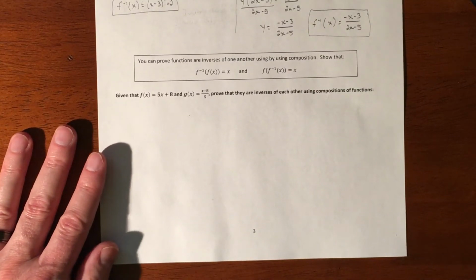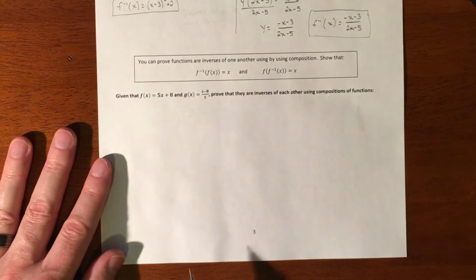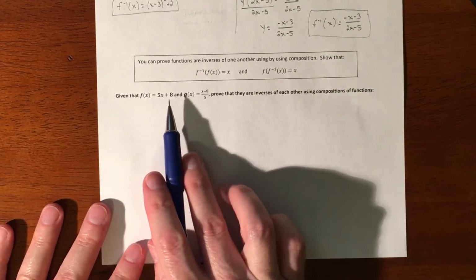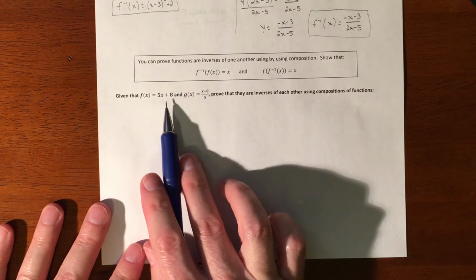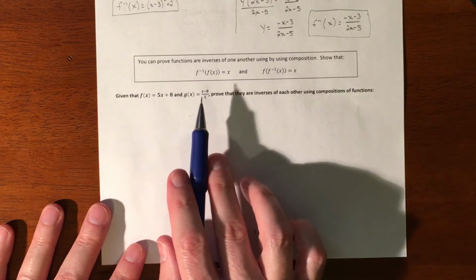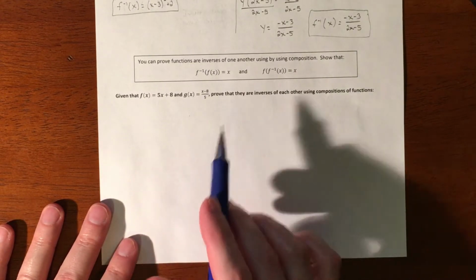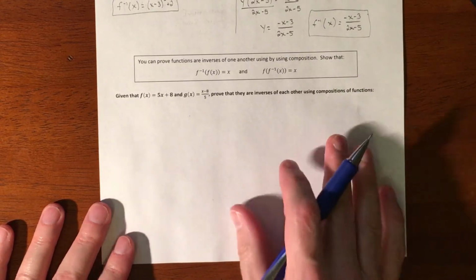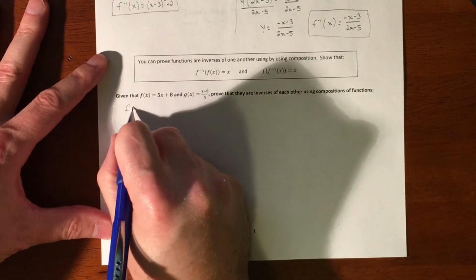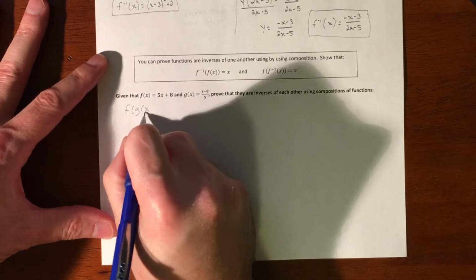In this lesson, we're going to show how we verify that one function is the inverse of another function. Remember, the idea is that if one is an inverse of another, it will perfectly undo whatever the original one does. So we're going to do a composition for this. We're going to take f of g of x.